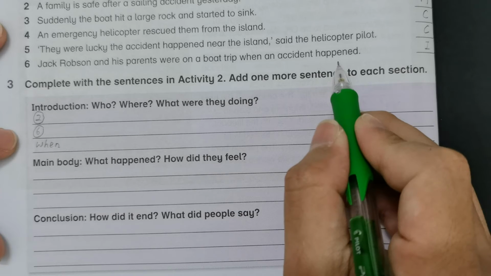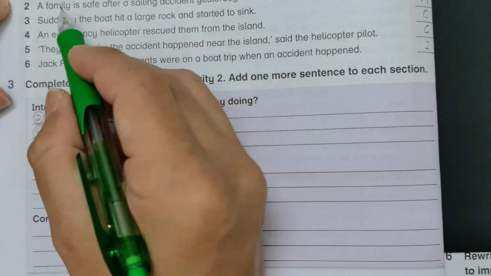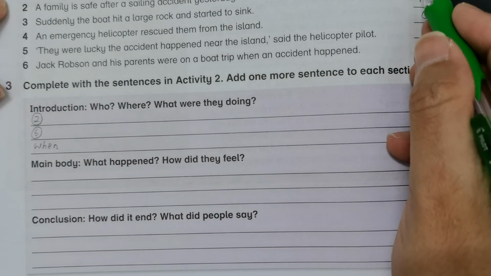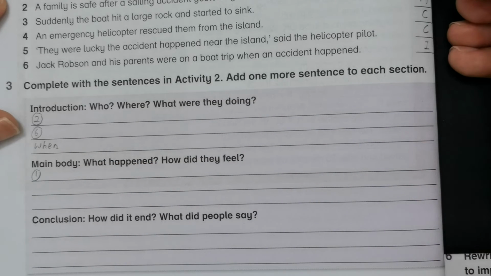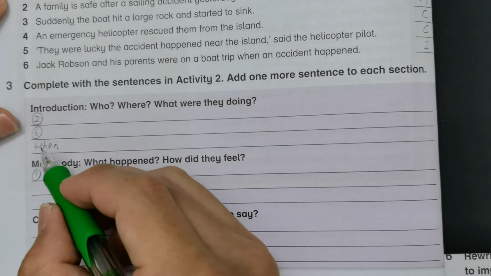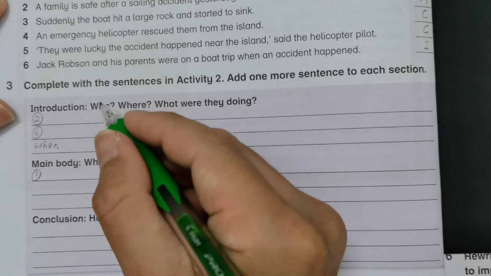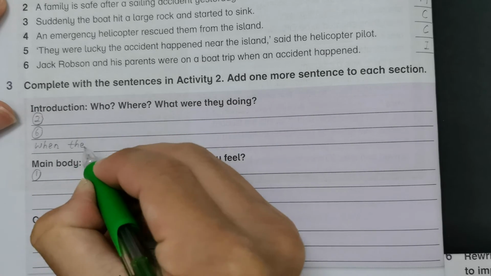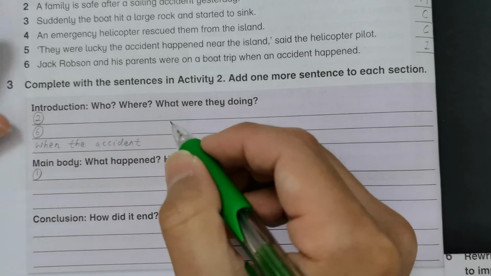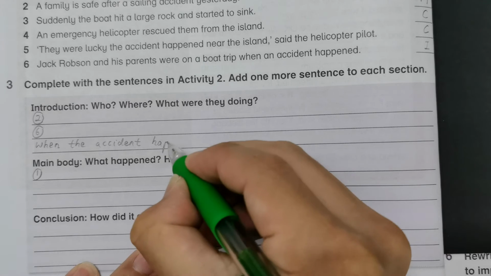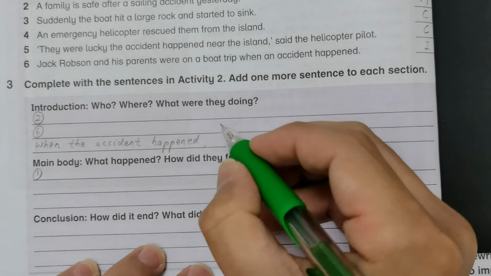So when the accident happened, how was the weather? The weather was sunny, because later you'll write number 1 here, since it is a main body. And then we focus on this sentence again. When the accident happened, how was the weather?